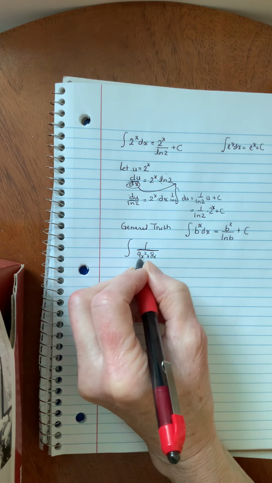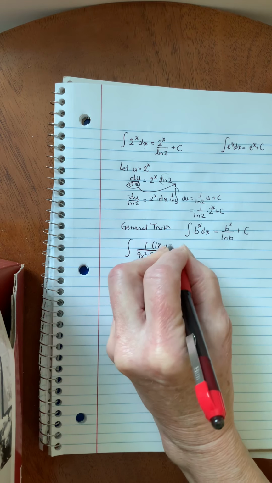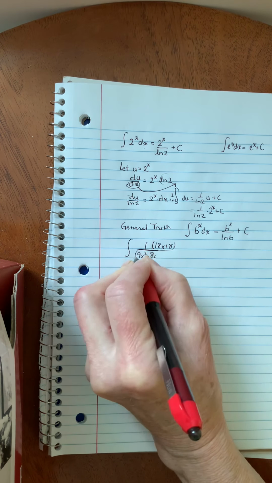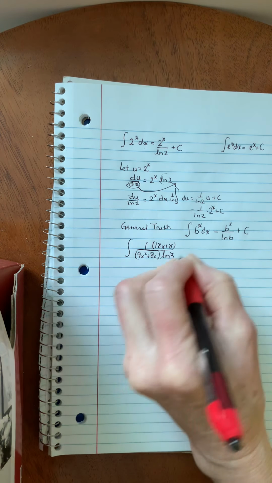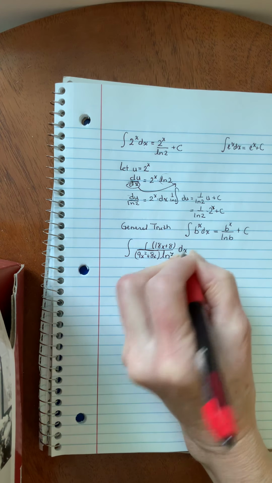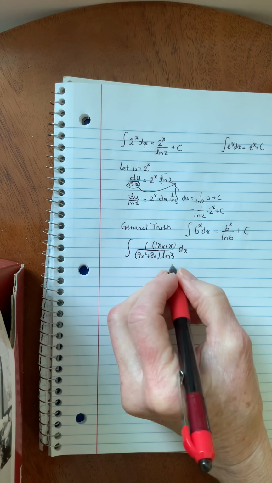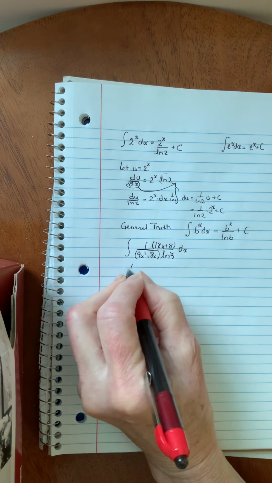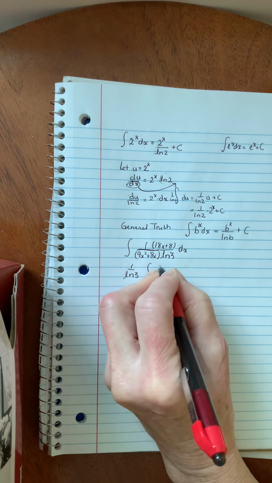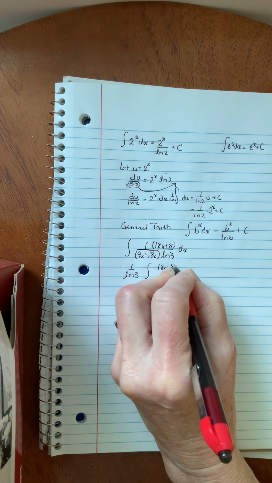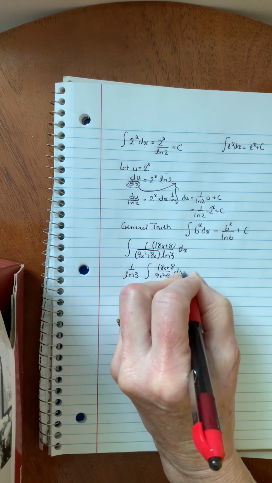I'm going to put 18x plus 8 on top, and here I've got the ln of 3. So dx. Well, if we pull out the ln 3, we could say this is 1 over ln 3, because that's a constant, and then we've got this 18x plus 8 over 9x squared plus 8x dx.